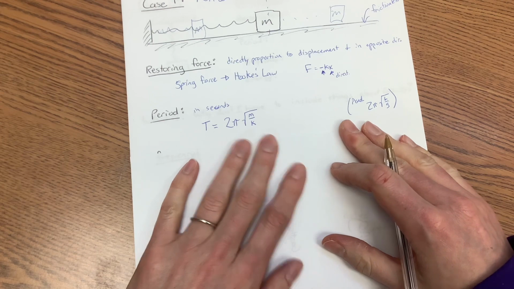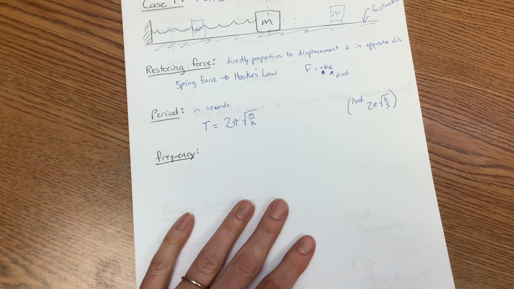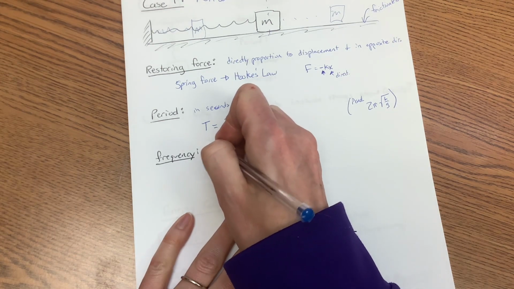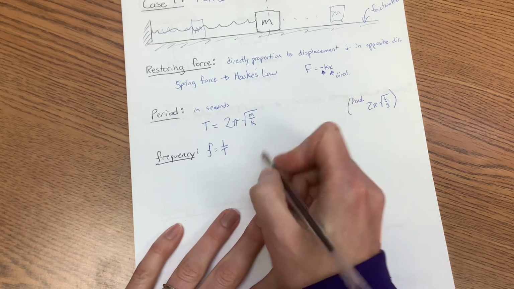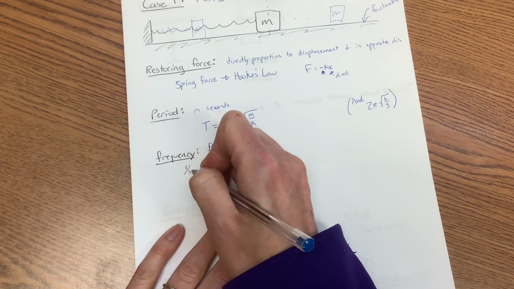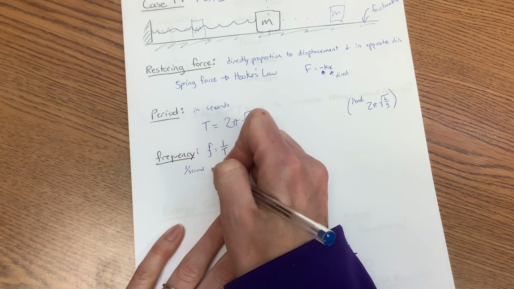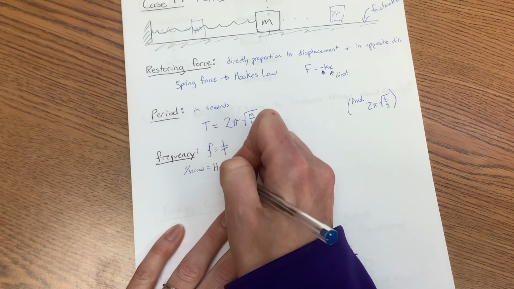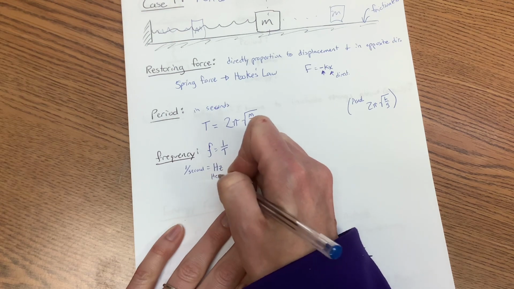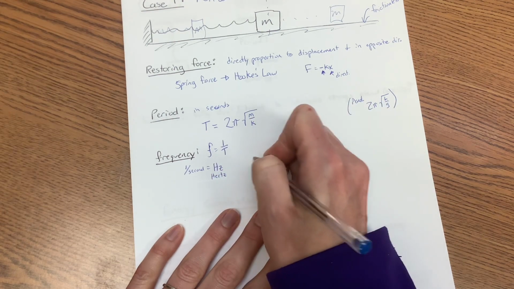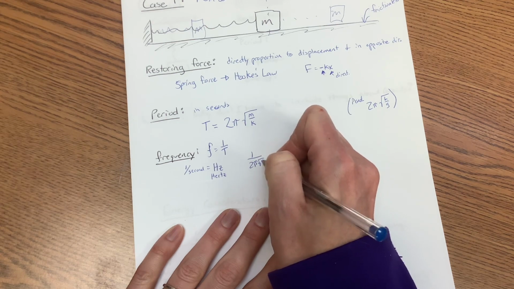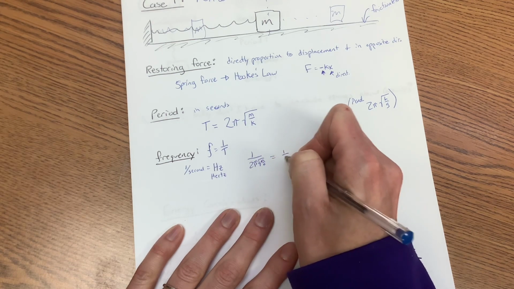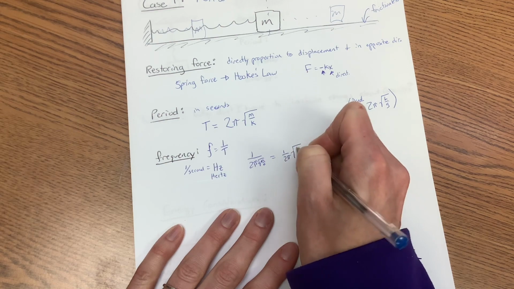And so does the frequency. Remember, frequency is curly f, 1 over the period, and that one is going to be per second, or a hertz, which is Hz. So when we do 1 over 2 pi square root of m over k, we get 1 over 2 pi square root of k over m.